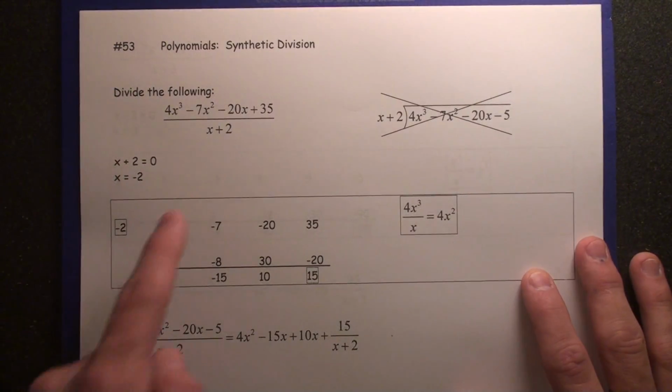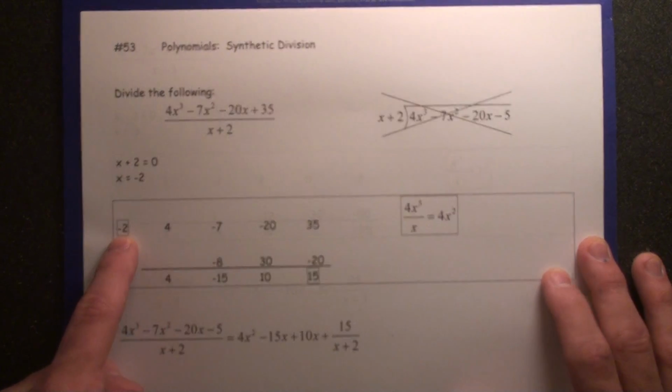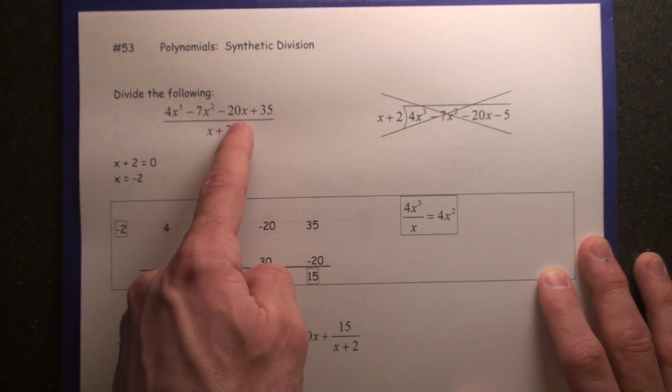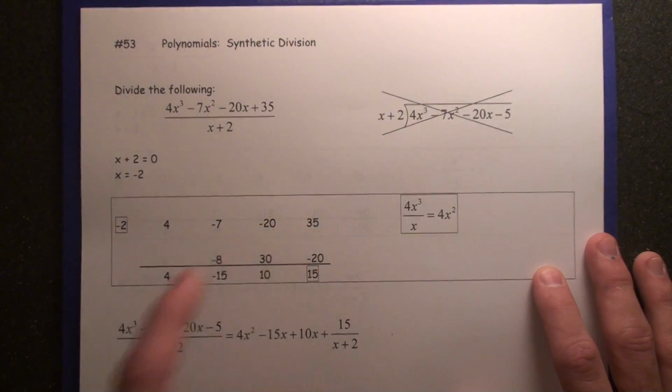Synthetic division has us do this. You take the denominator. You set it equal to 0. x is negative 2. Put it inside the box. You list all the coefficients: 4, negative 7, negative 20, 35, right along the top part of this problem.